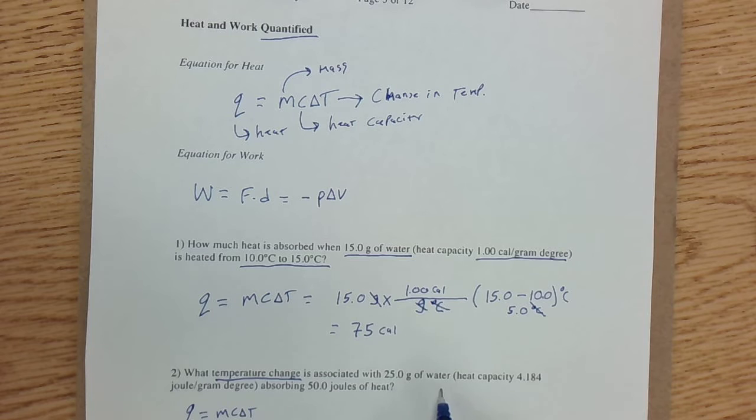I've got 25 grams of water, heat capacity given in joules, absorbing 50 joules of heat. So 50.0 joules divided by 25.0 grams, and a heat capacity of 4.18, I miswrote that, sorry, 4.184 joules per gram degree.